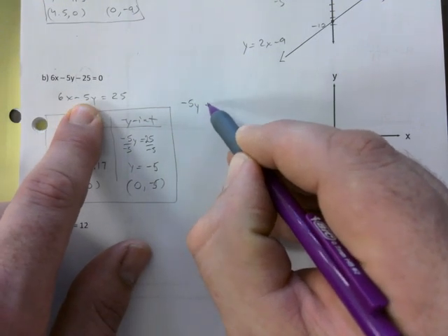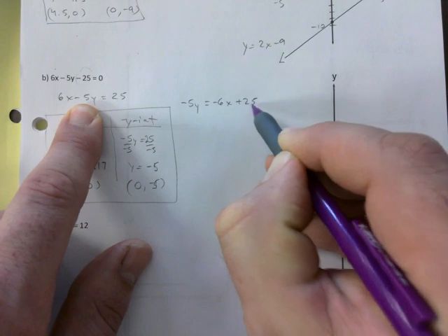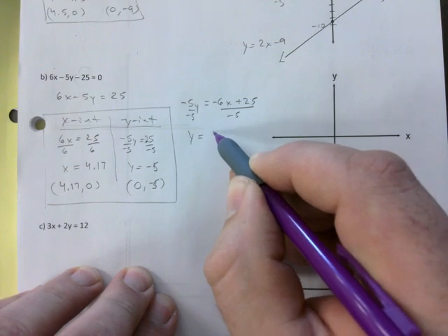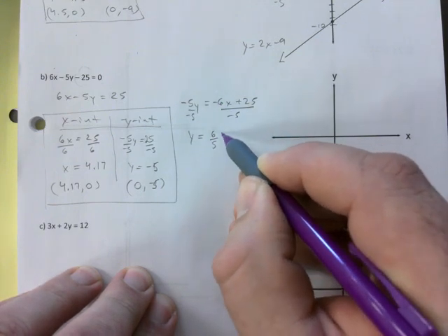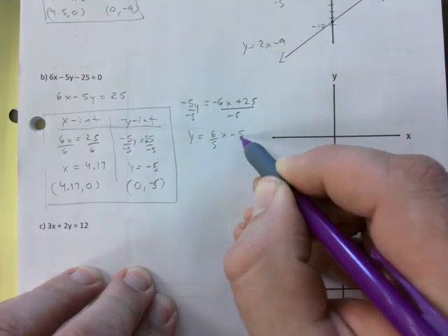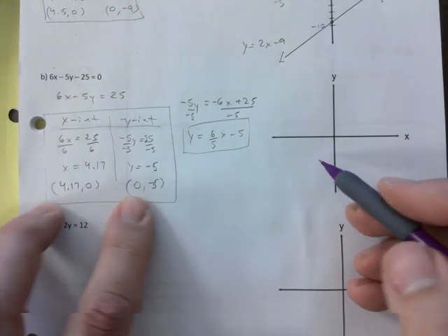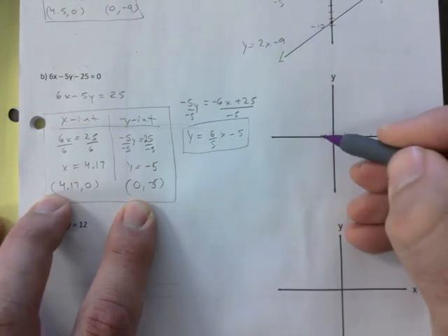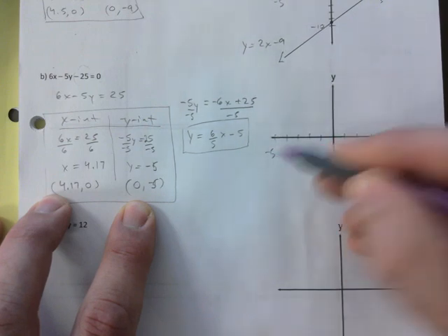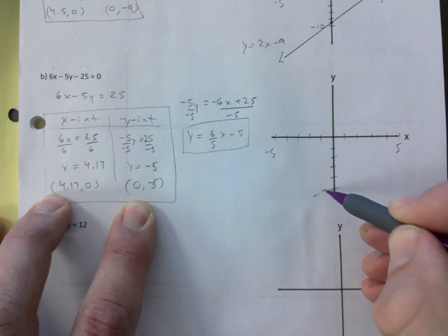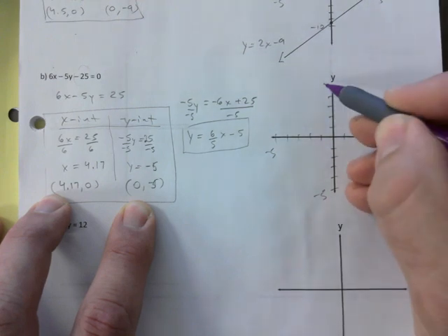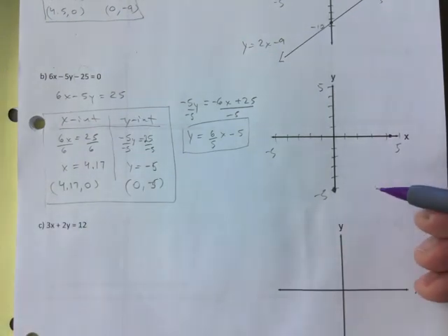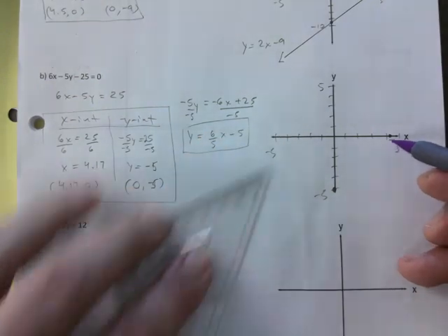Negative 5y is equal to negative 6x plus 25. Divide both sides by negative 5. Y is equal to 6 over 5 positive, right? X minus 5 right there. I'm using this as my method, so 5 everywhere seems pretty good. Spread that out a bit more. There we go. 4 1/6 is right about there. (0, -5) is there. Also pointing up, and I did expect that, right?